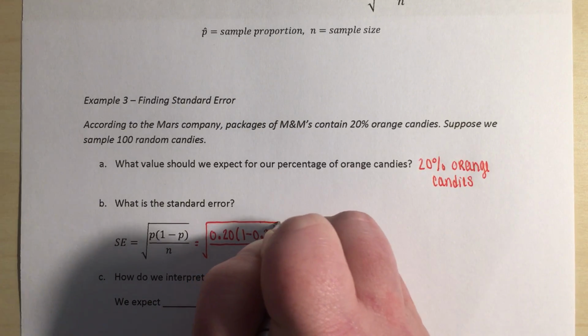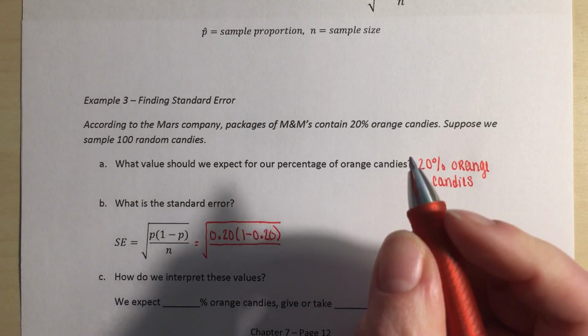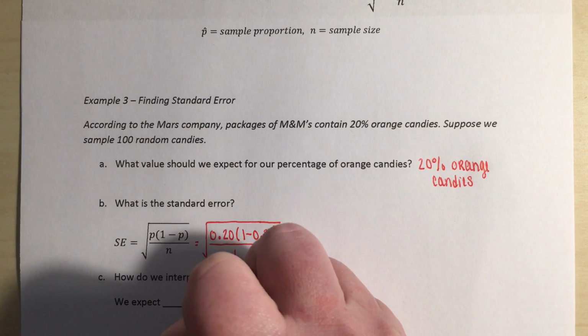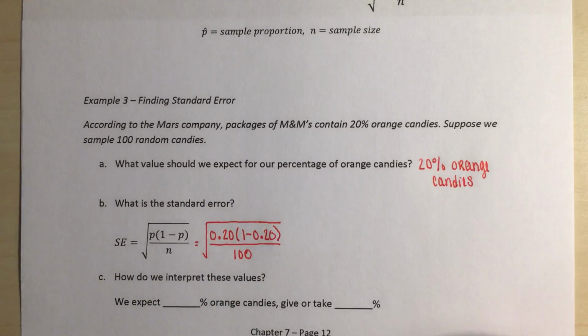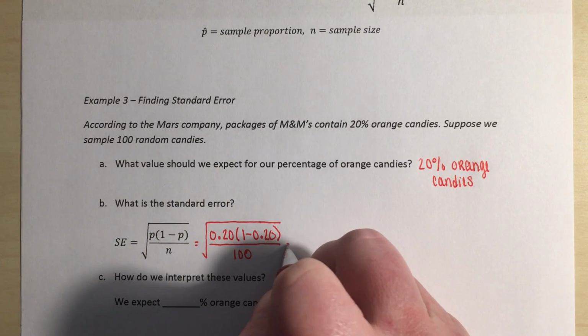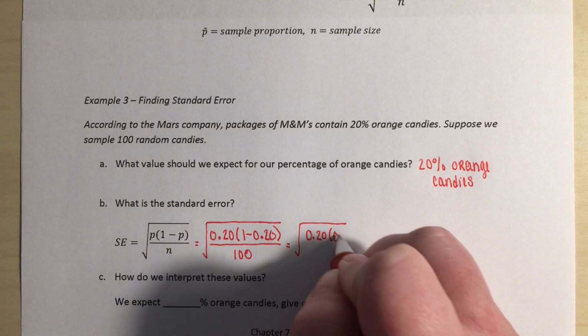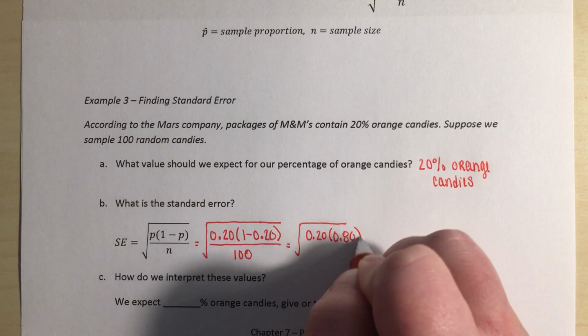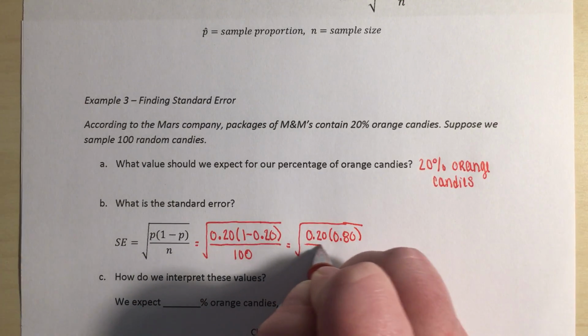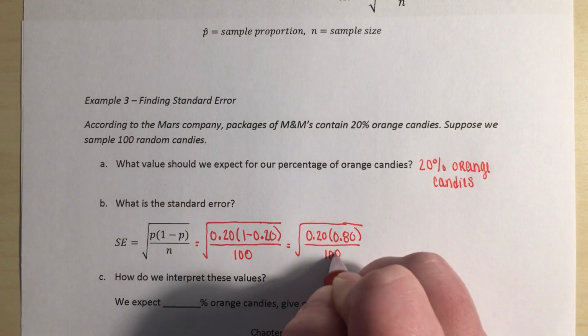So we're multiplying our percent times its complement, divided by n. N is our sample size, which is 100. Right, this gives us 0.20 times 0.80 after we do that subtraction, divided by 100.